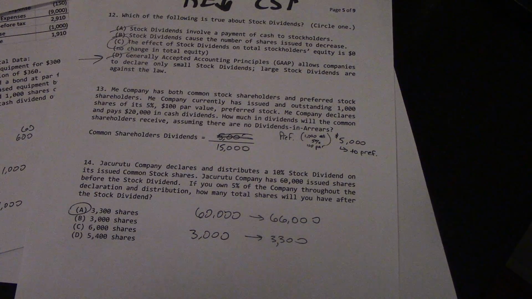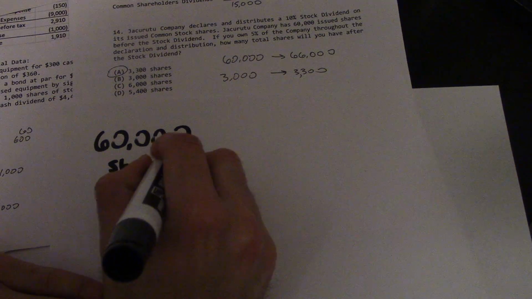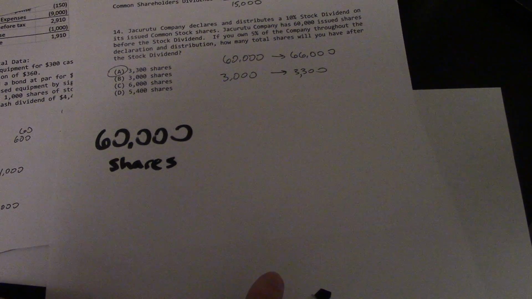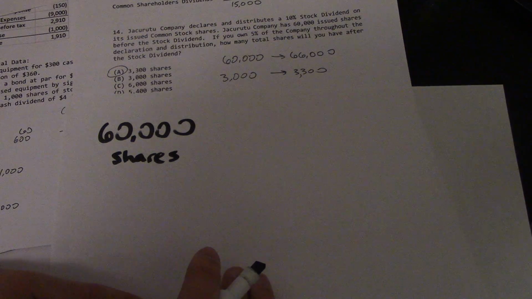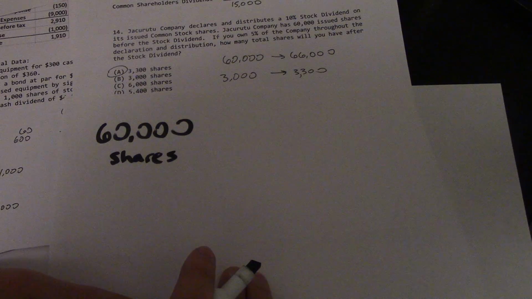Okay, so we've got a stock dividend. Let's see. We've got 60,000 shares issued and assuming outstanding. And they distribute a 10% stock dividend.